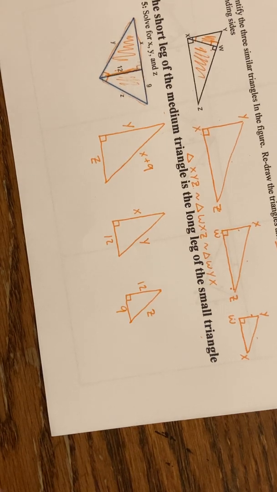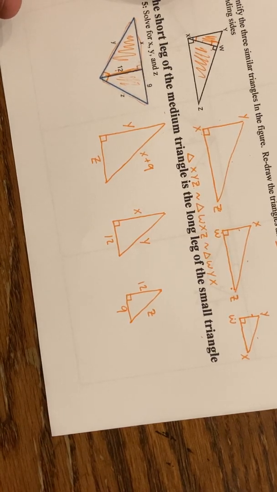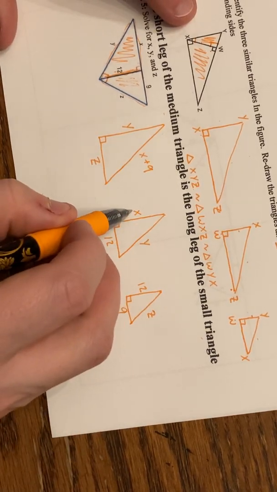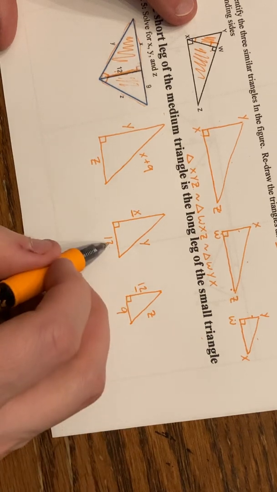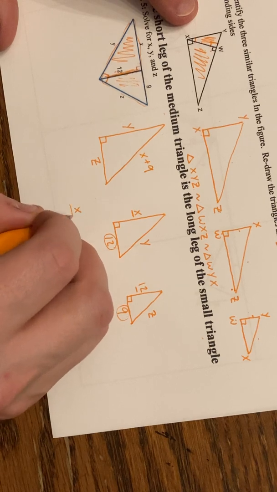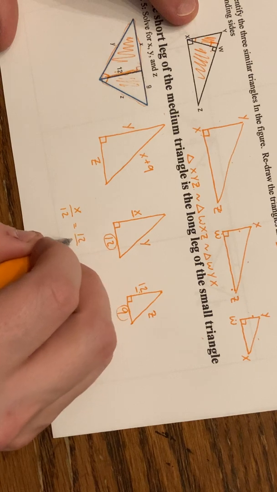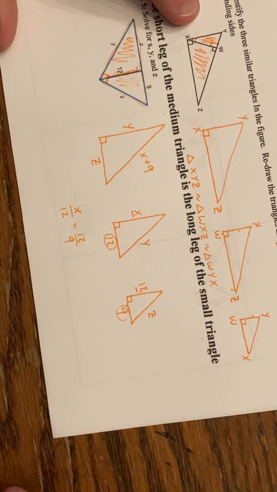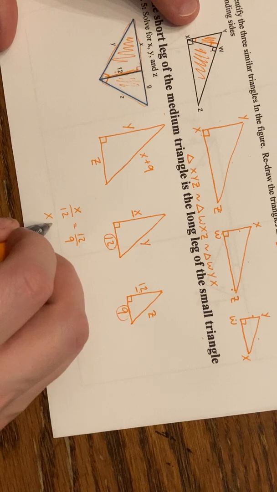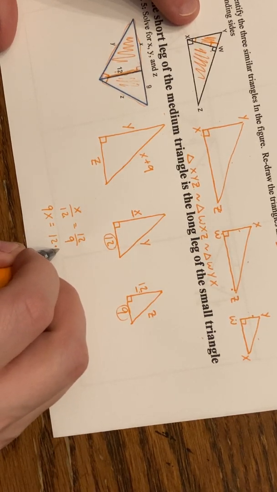We just discussed that, which means I can now make proportions. So I'm going to solve for some stuff here. Now I've got to find some proportions that will help us out. And here's one right here. X is to 12 as 12 is to 9. Do you see it? X is to 12 as 12 is to 9. All right, let's work this out. X times 9 equals 12 times 12. I'm going to write it like this.